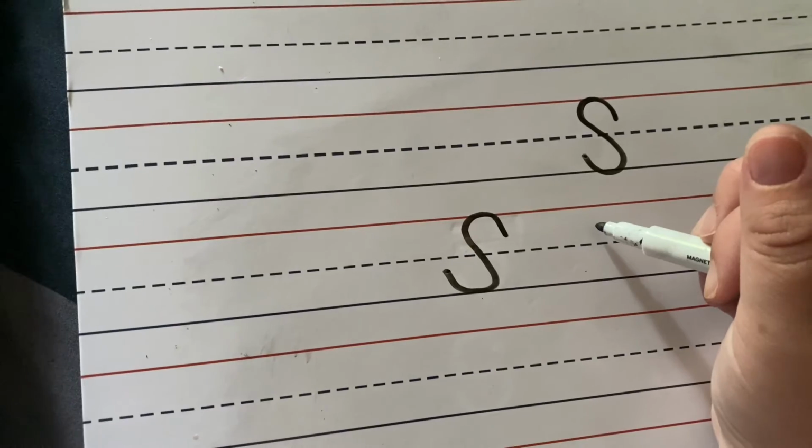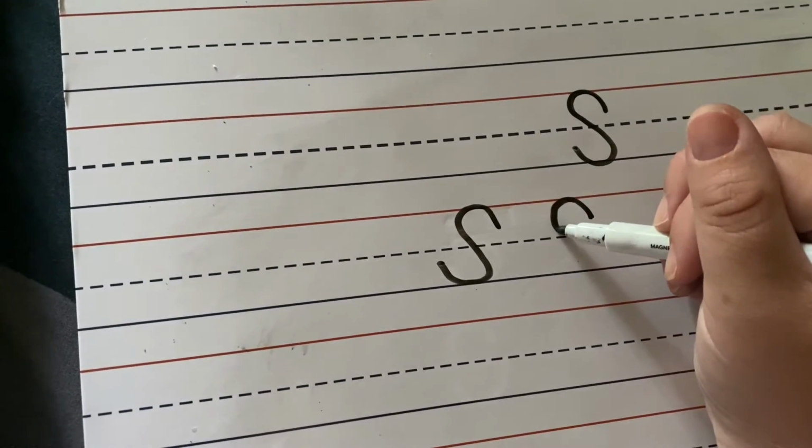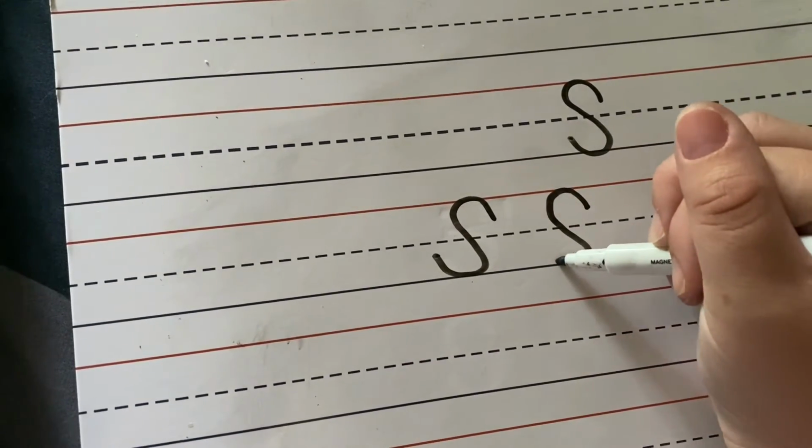Let's try it again. You start in the middle of the red and the dotted line. You go up to the red, you bring it around, go down to the blue, and you bring it up almost to the dots.